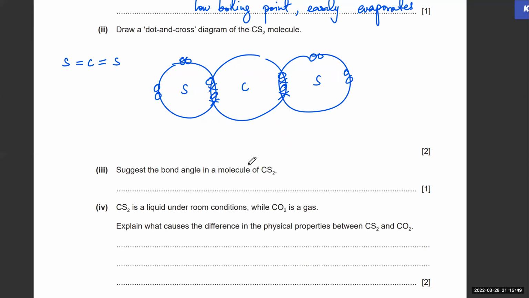Suggest the bond angle in a CS2 molecule. So what is the bond angle over here? What will it be when you just have 2 bonds? What's the angle? You just have 2 pairs of bonds. So what is the angle? That is 180 degrees. Yes, it's linear. Just a quick revision. 2 bonds, that's 180 degrees.